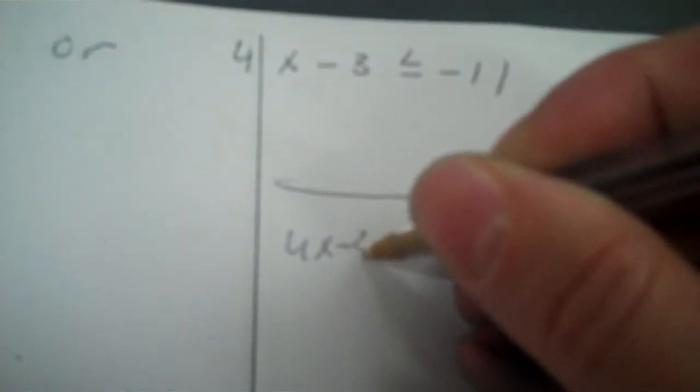Okay, now we have more compound inequalities with OR statements. 4x minus 3 is greater than 11. 4x minus 3 less than or equal to negative 11. Okay, make your table. You just put that on one side. You don't have to do the overlapping circles here. You will need to make your number line.